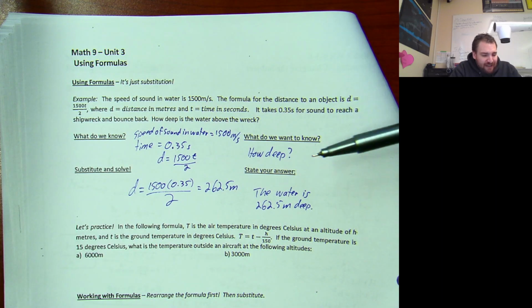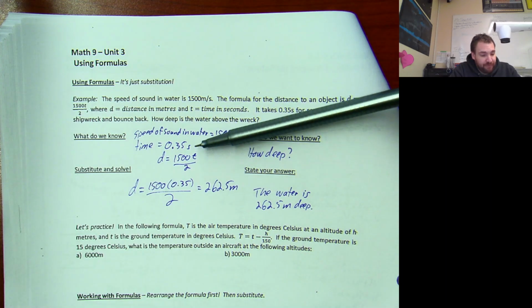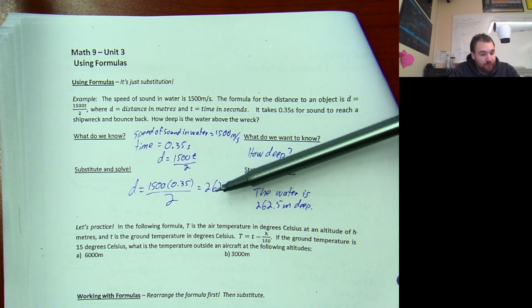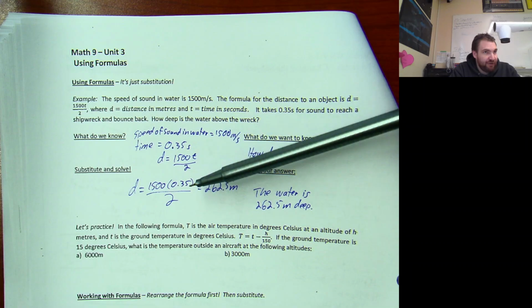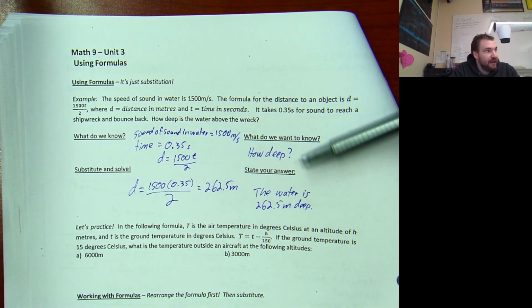This just outlines the way I want you to think through these kinds of problems. Identify what you know, substitute what you know into the equation that you're given to solve for the information you need, and then state the result.